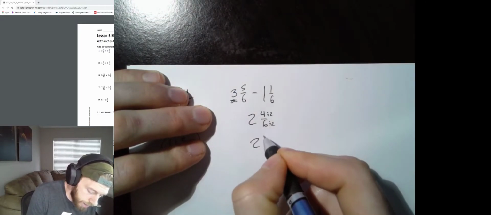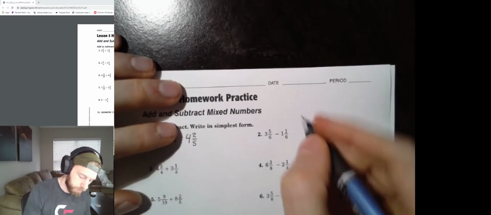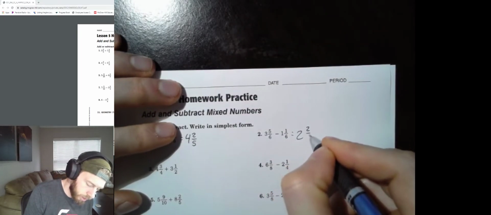But we have an issue. This fraction can be simplified. 4 and 6 can both be divided down by 2. So instead of 2 and 4/6, we're going to have 2 2/3 for our answer on number 2.